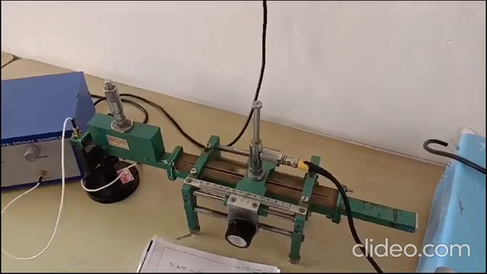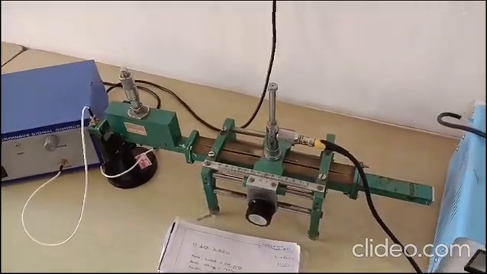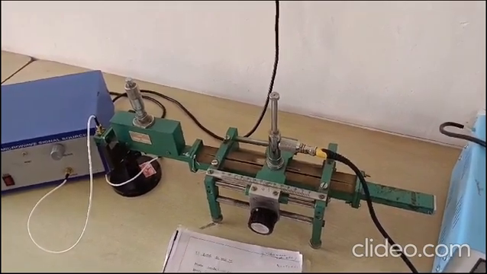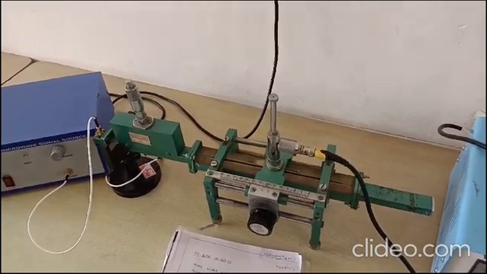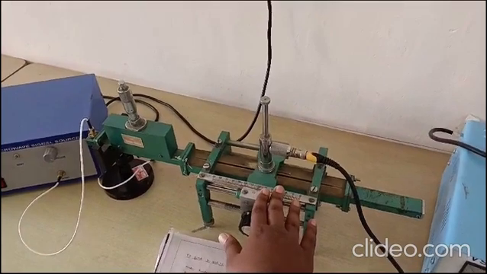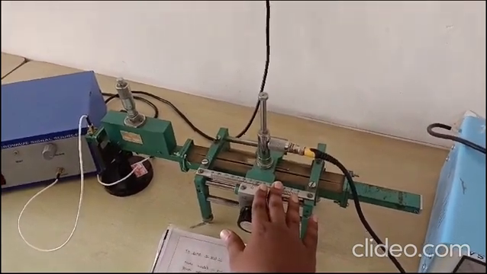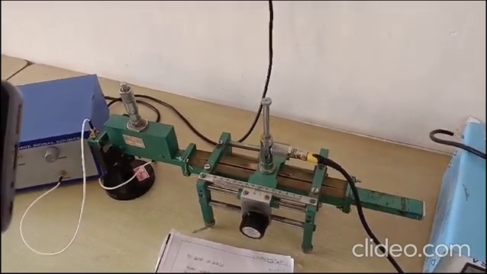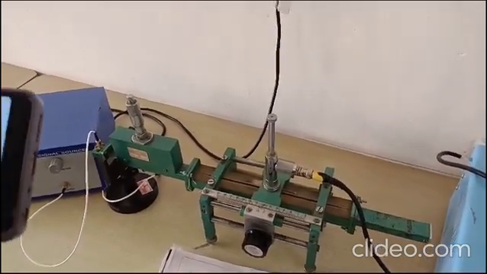Hello everyone. Today we are going to do an experiment on measurement of frequency, guide wavelength, power, VSWR, and attenuator in a microwave test bench. The aim of this experiment is to learn how to measure the guide wavelength, operating frequency, power, attenuation, and VSWR of a reflex klystron.